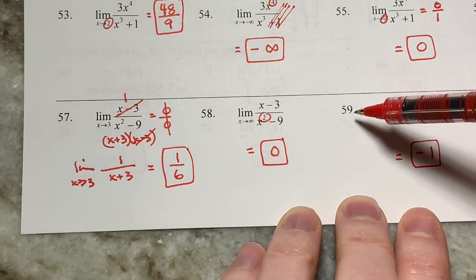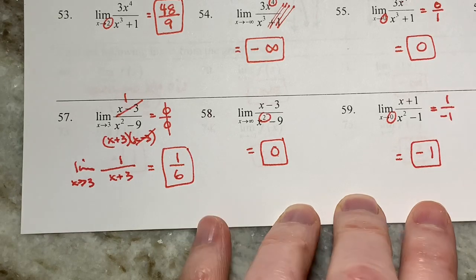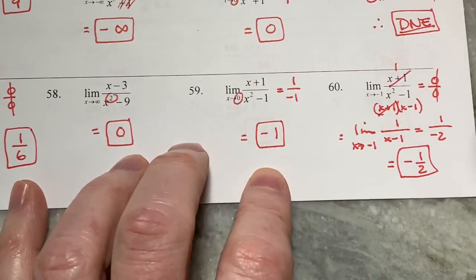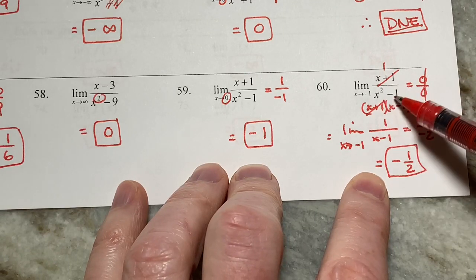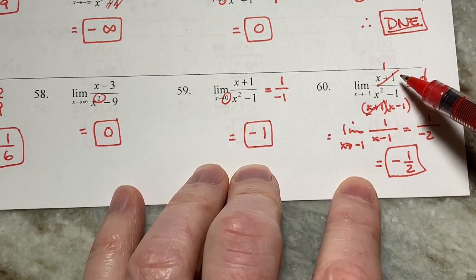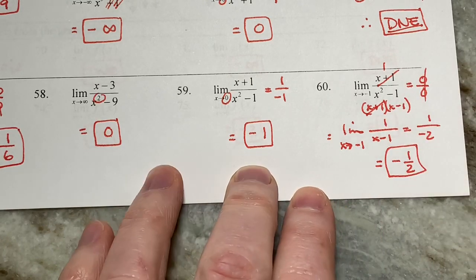And then fit from pre-cal. So right here, I'm going to 0. I get 1 over -1 is -1. Great. On number 60, I plug a -1 in. I get 0 over a 1 minus 1. It was also a 0. I factor the bottom, cancel the factors, redo the limit, and get a -1/2. All right, so hopefully we're rolling along.